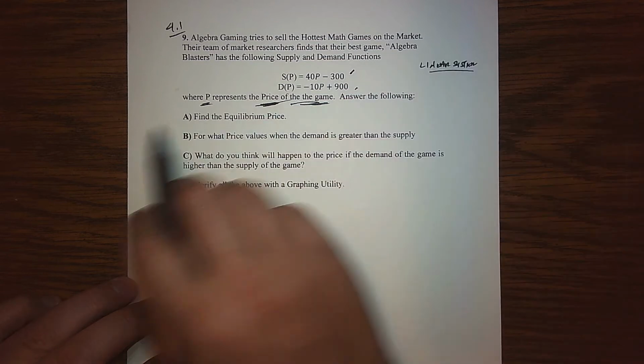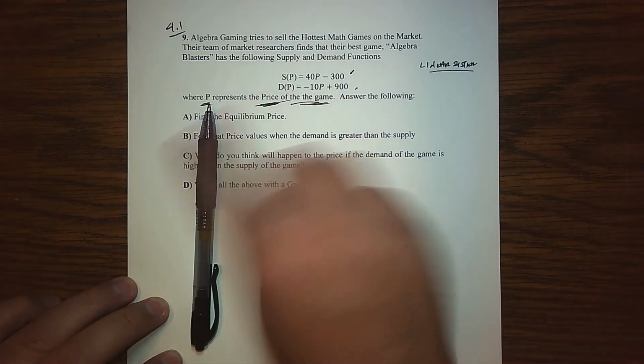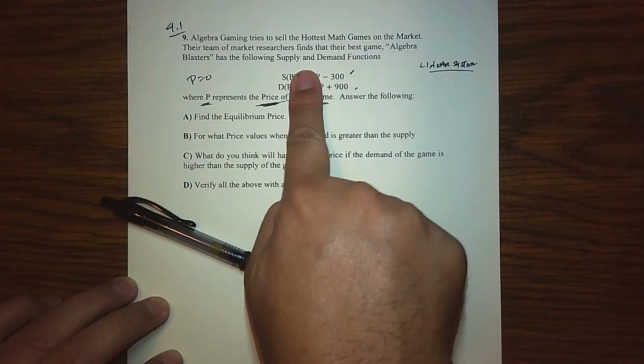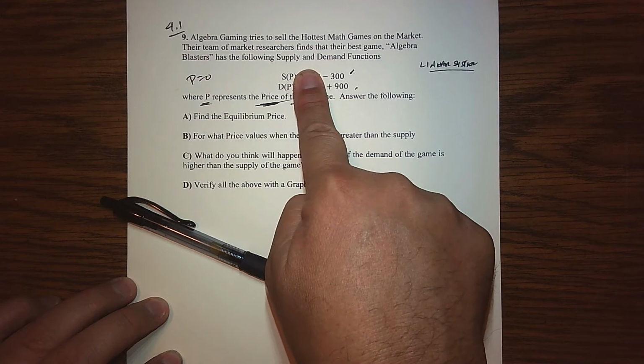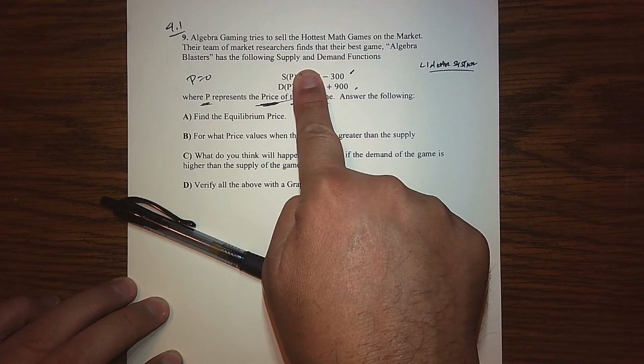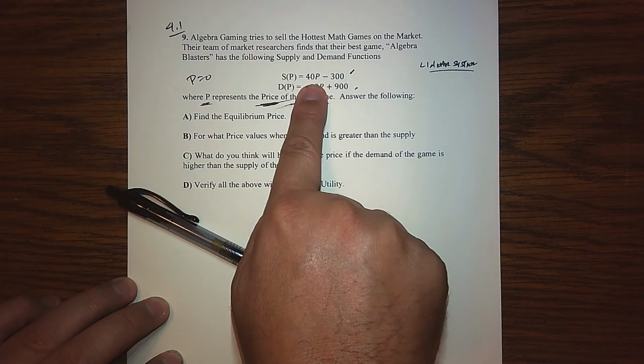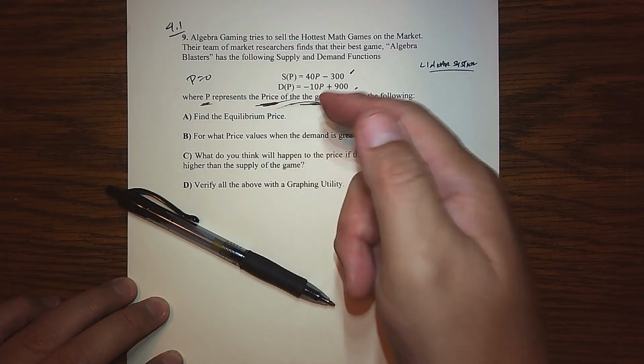So if we're giving it away for free, right, if P is equal to 0, then the supply is going to be negative 300. I'm not going to give this away for nothing, right? So negative 300 just ain't happening. However, if it was for free, there'd be 900 people who demand it. That's basically what that's saying. And on and on and on.